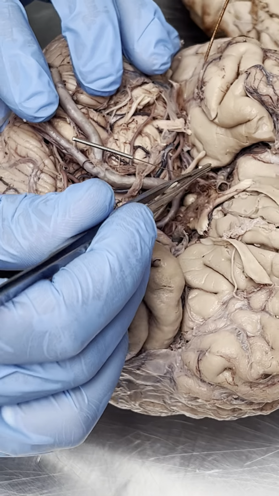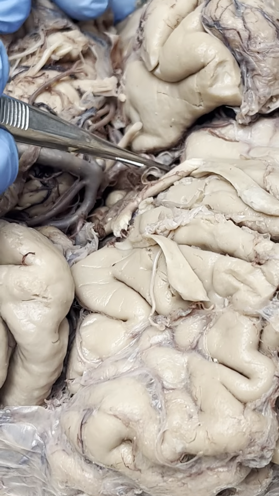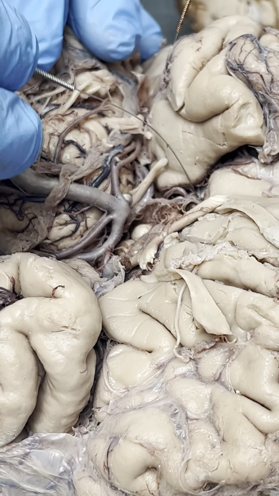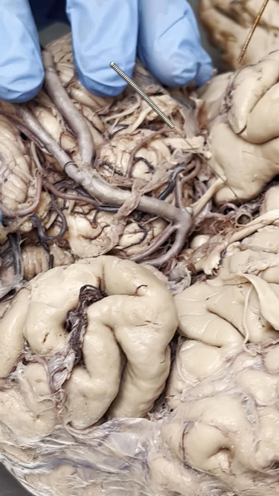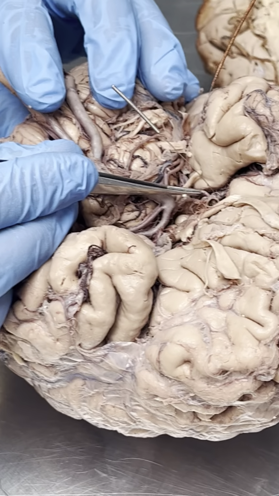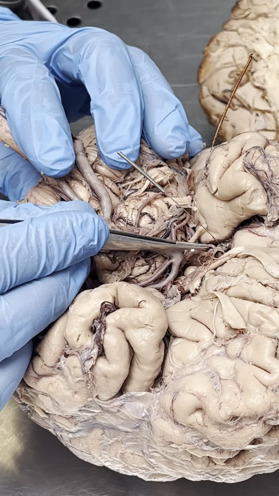The next one here originates from the middle cerebral artery. So the middle cerebral artery is visible here. It's not included in the circle of Willis, but it gives off very important arteries. This artery, which artery do you see now? The anterior choroidal artery, exactly.